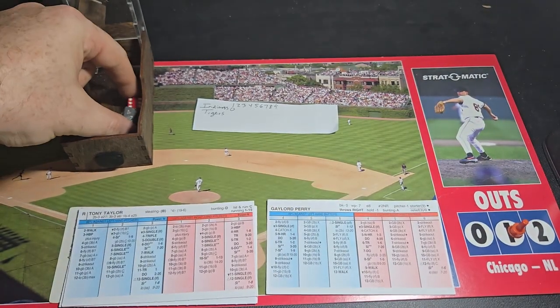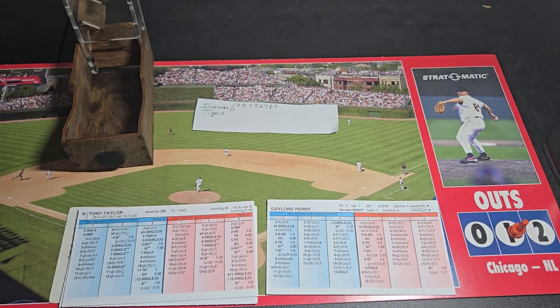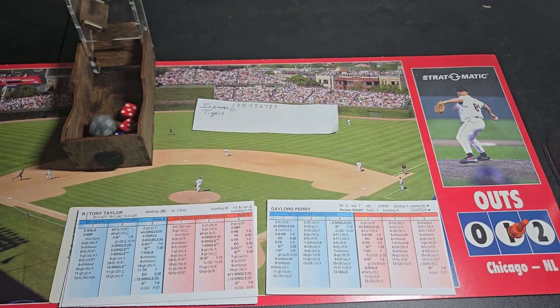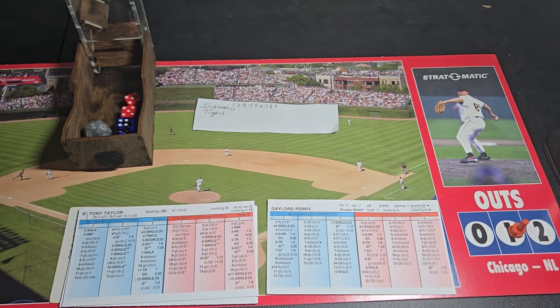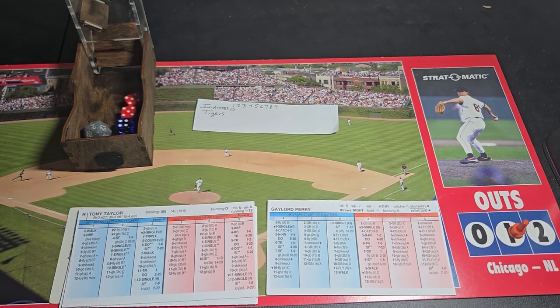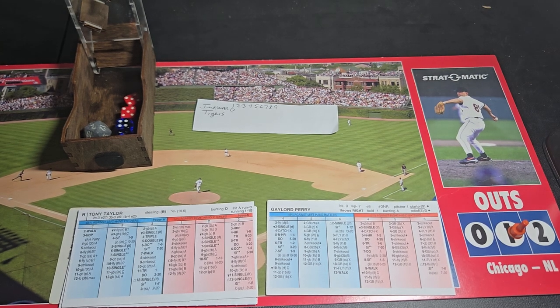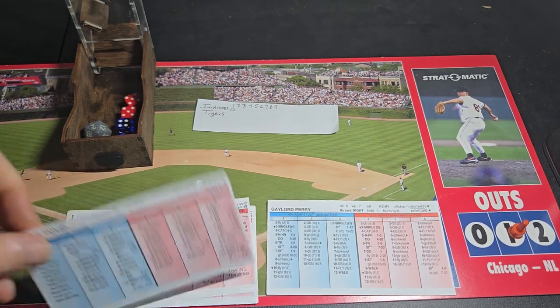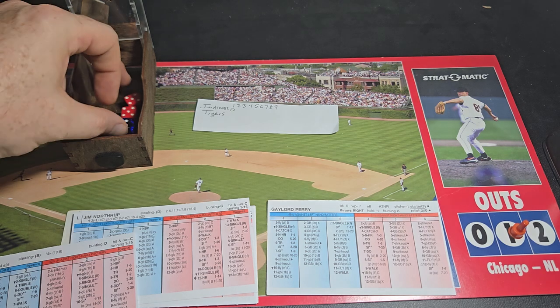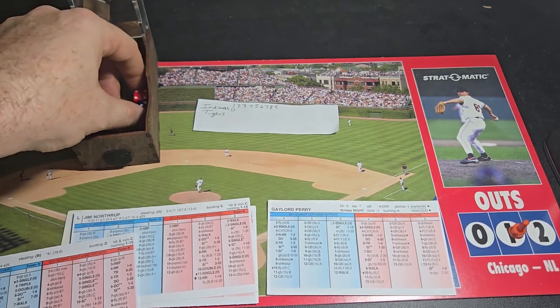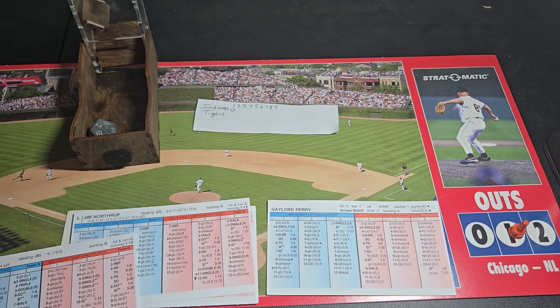Here's Tony Taylor. That's a 4 and a 10. Against a righty, ballpark chance, that's a 2. And against a righty, that's our first base hit of today's game. Let's see here. Taylor got a 4 for a jump. The hold for Perry is -1.